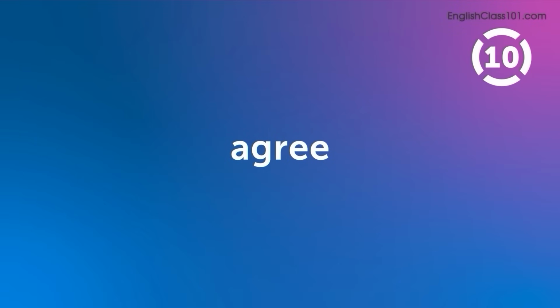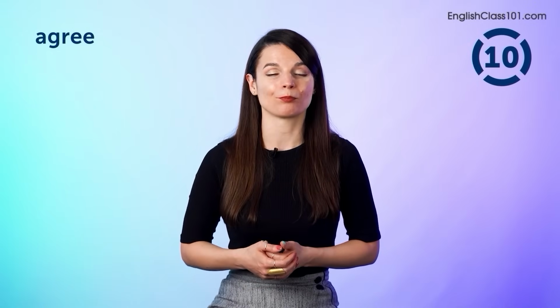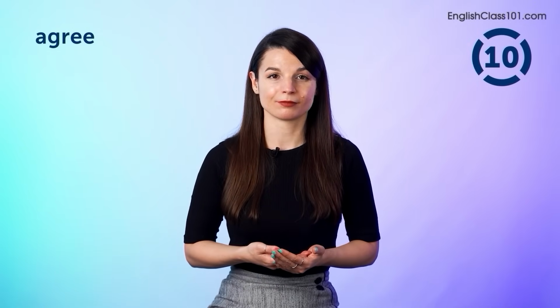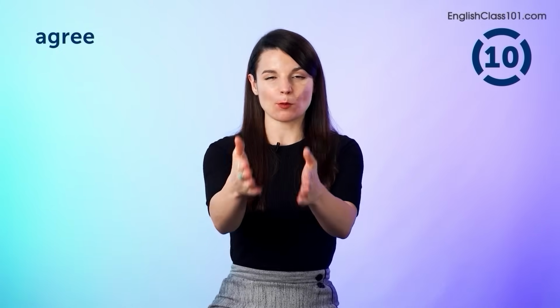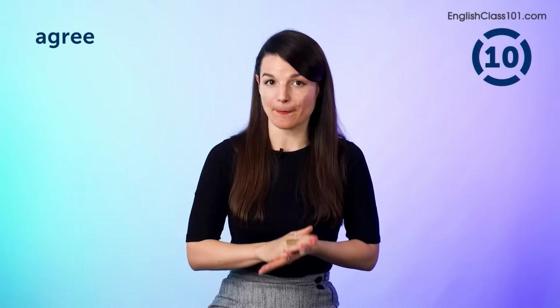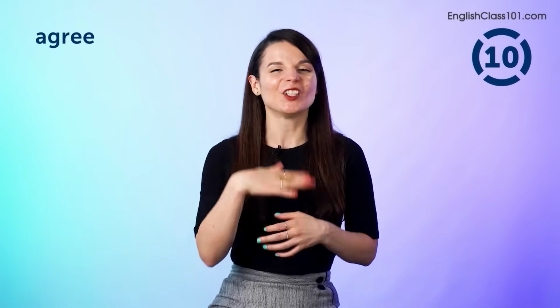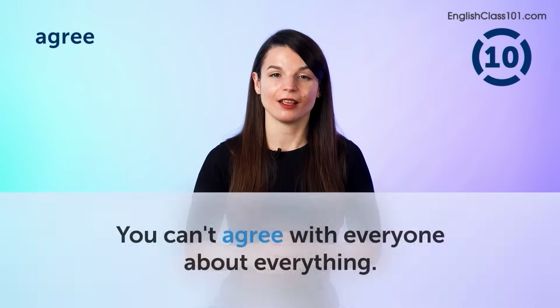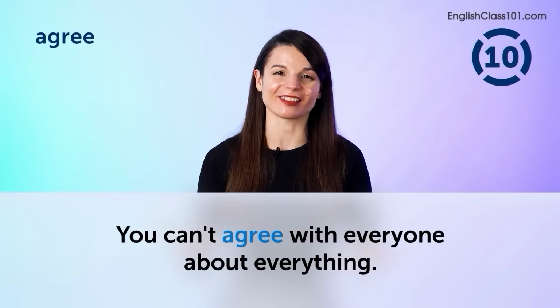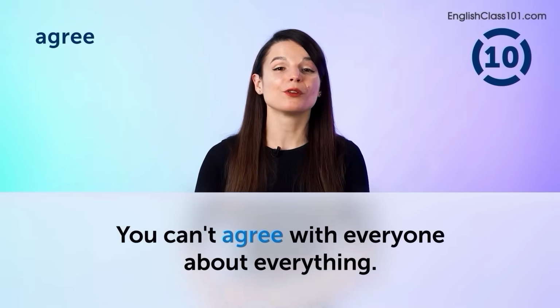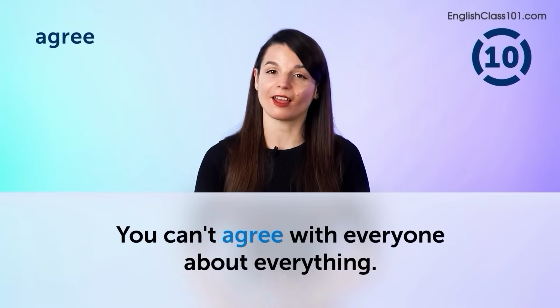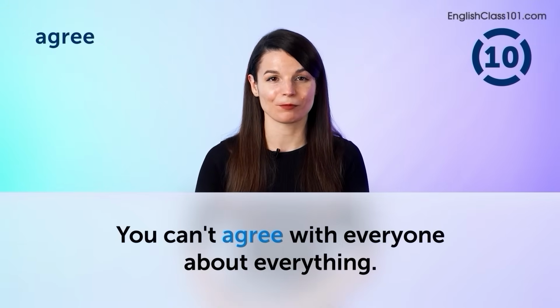Okay, next is agree. To agree is a verb. To agree means to have the same opinion as someone else. So if someone says something to you and you have the same opinion, you think, yeah, I think so too, you can express that situation with the verb agree. Here's an example sentence. You can't agree with everyone about everything.